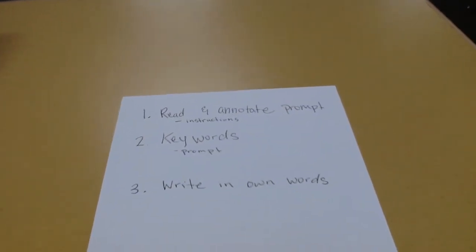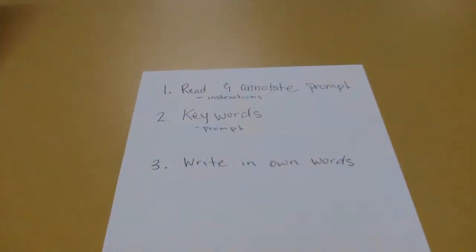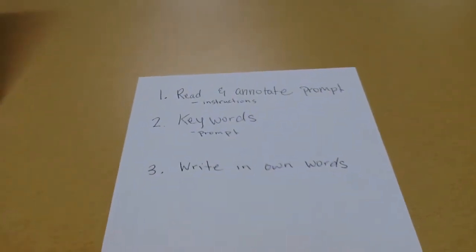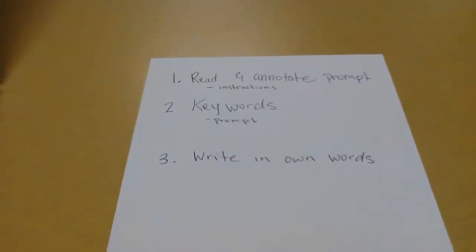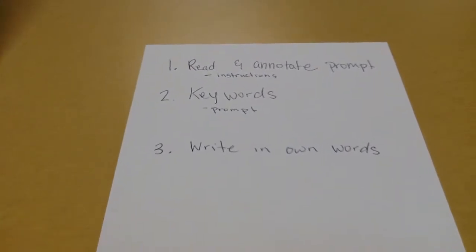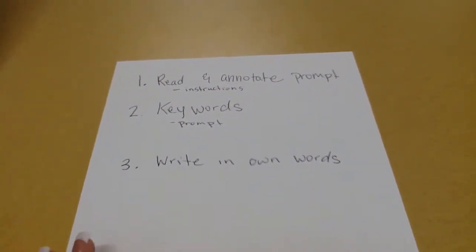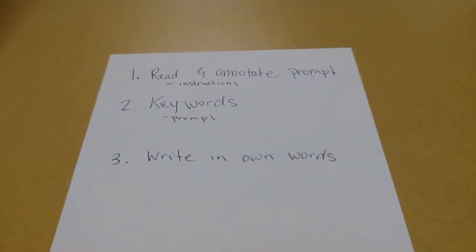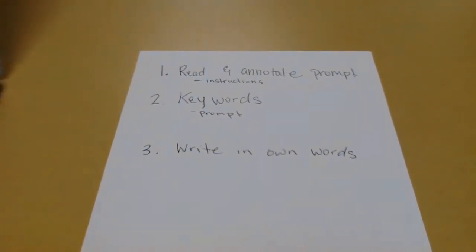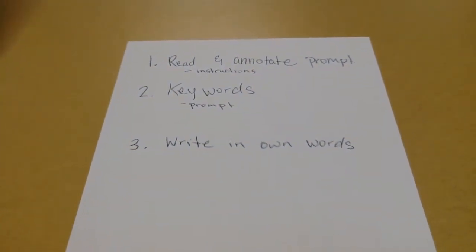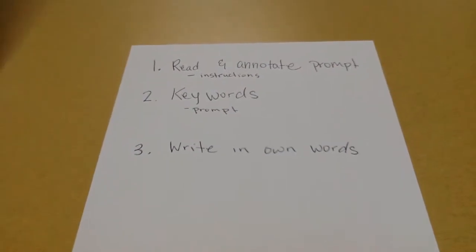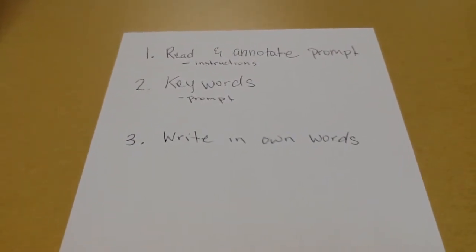All right, guys, here is the review I promised you on analyzing a prompt. Whenever we have a prompt, doesn't matter what class or what type of assignment it is, remember that analyzing means to break apart and prompt means question. So we're going to break apart questions when we analyze a prompt.